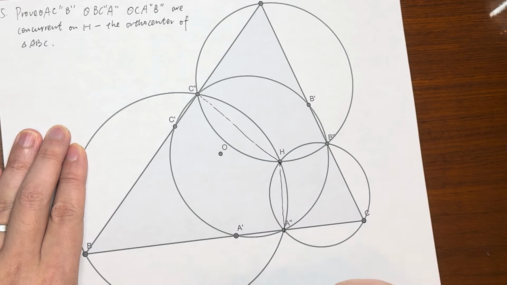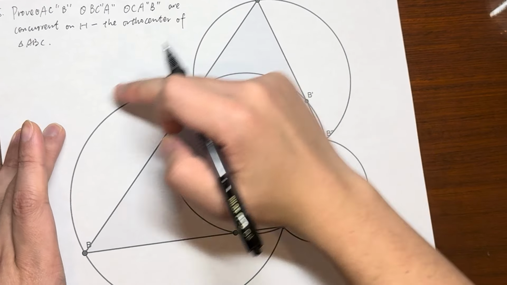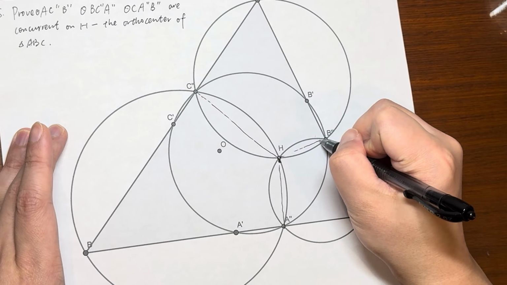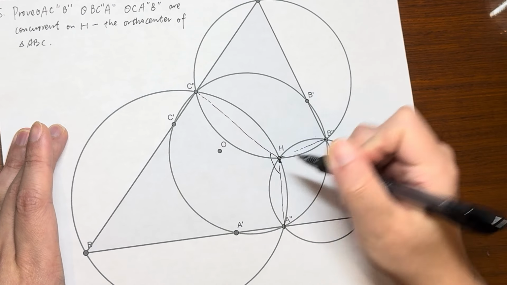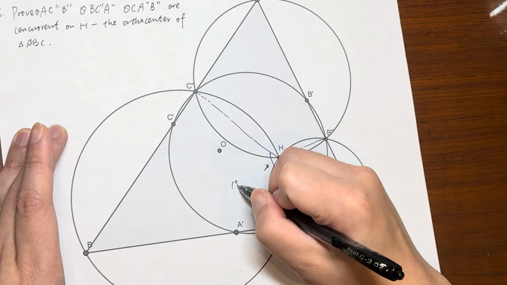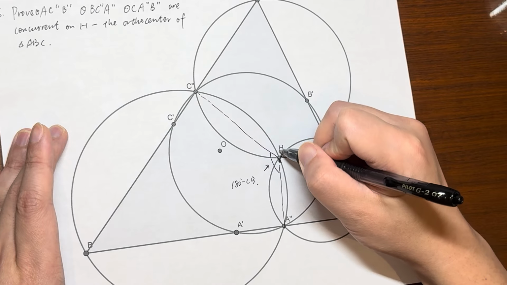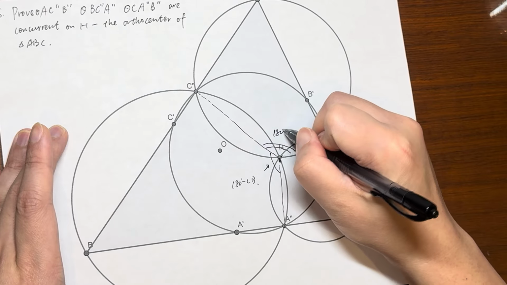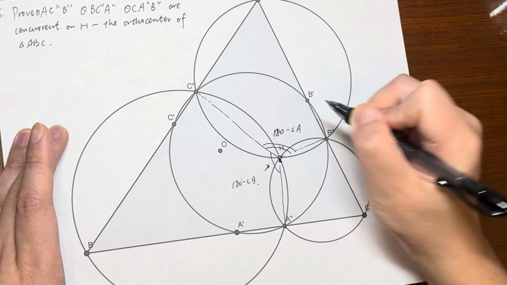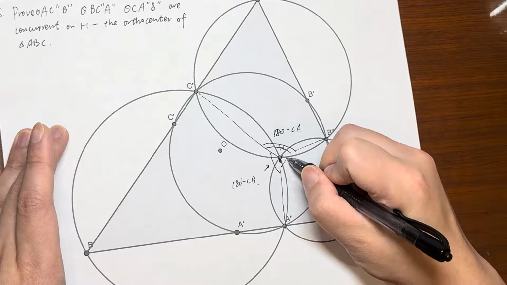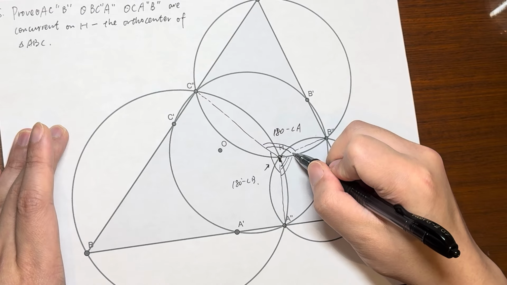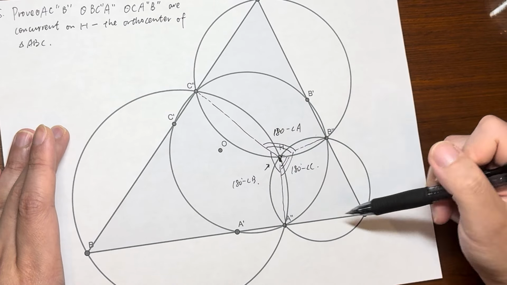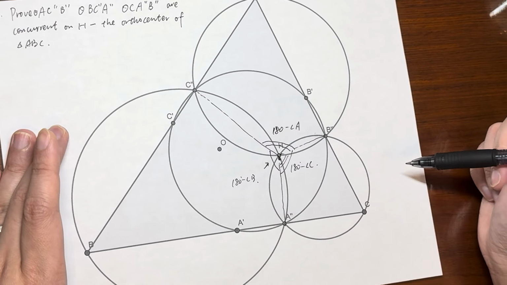If, let's say, H is the intersection point of this circle and this circle, then we know that this is 180 degrees minus angle B, and this is 180 degrees minus angle A, right? So we got this to be 180 degrees minus angle C. Then we know that C, A', H, B'' are cyclic.